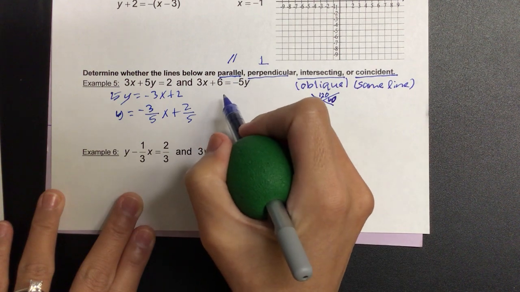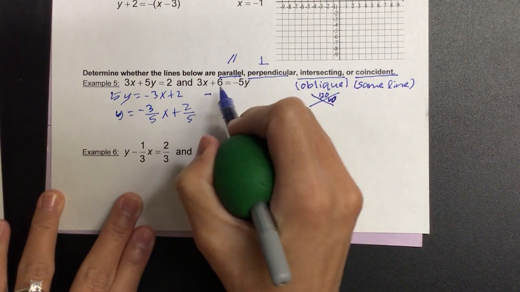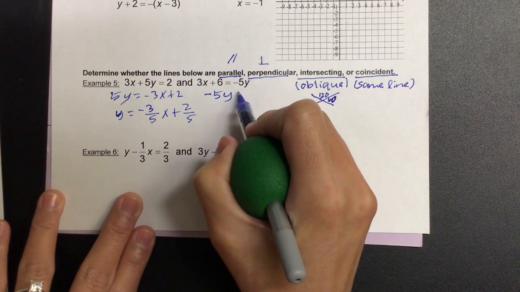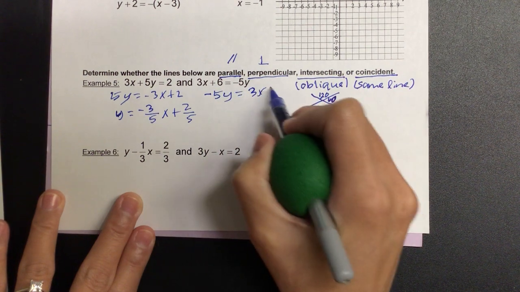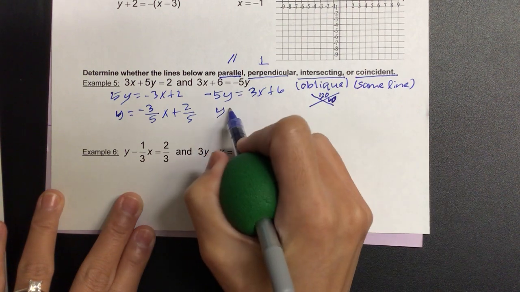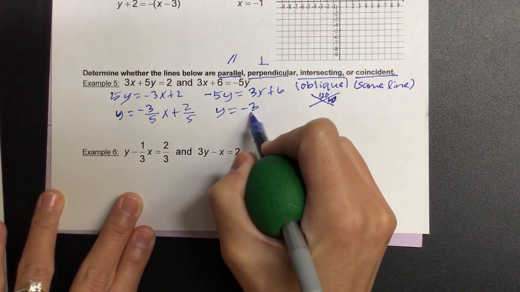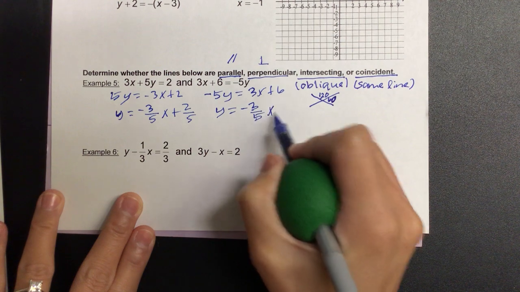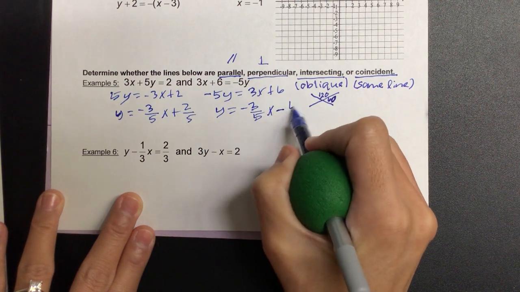For the next one, let's rewrite this so we have the y piece on the left side. You don't have to rewrite it, just a preference. So this one is a one step. So we have y is equal to negative 3 over 5 x minus 6 over 5.